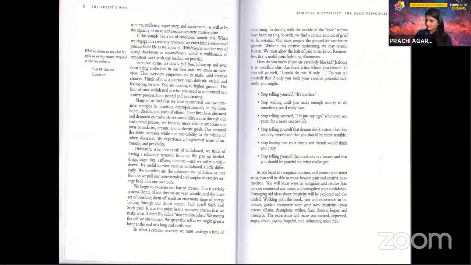If this sounds like a lot of emotional tumult, it is. When we engage in creativity recovery, we enter into a withdrawal process from life as we know it. Withdrawal is another way of saying detachment or non-attachment, which is emblematic of consistent work with any meditation practice. So very important to understand. Choppy growth is when you chop something, you cut off something. So your growth is going to be chopped off. So that's what is choppy growth.